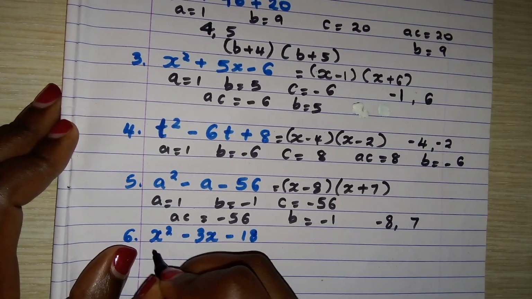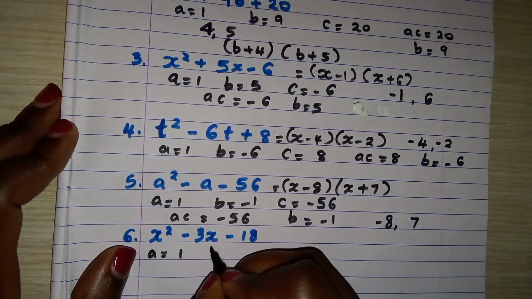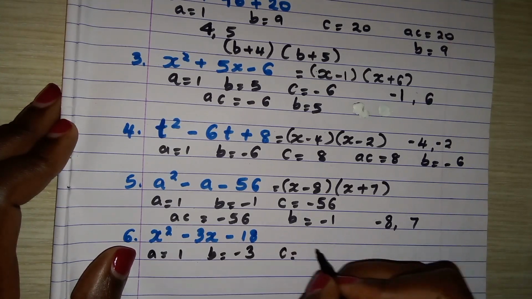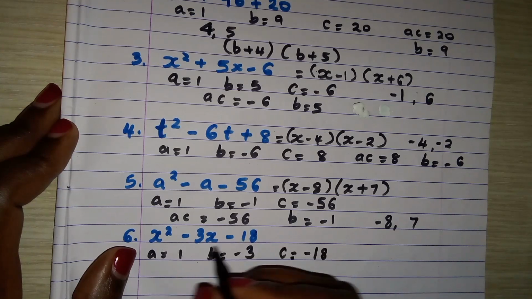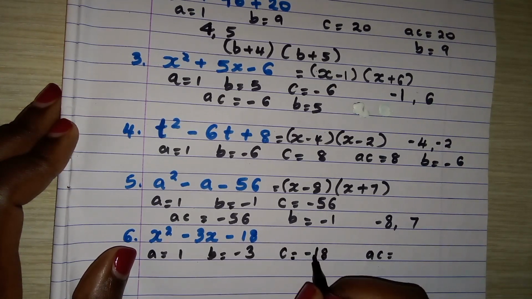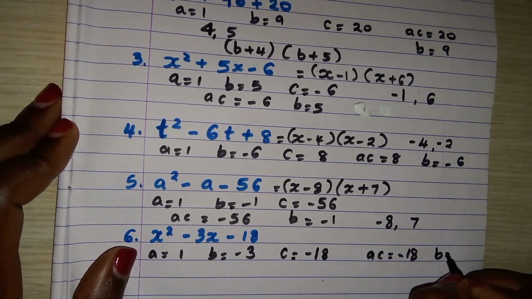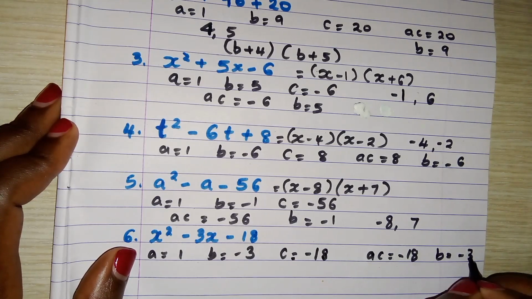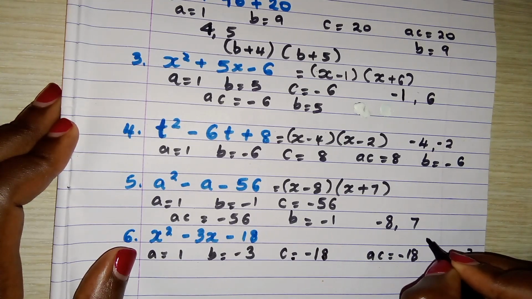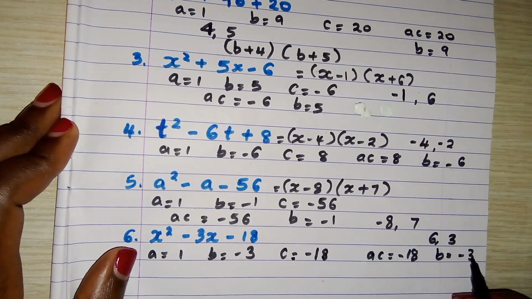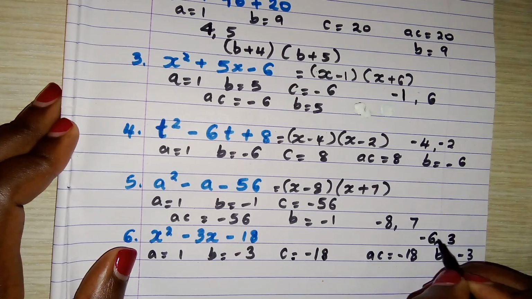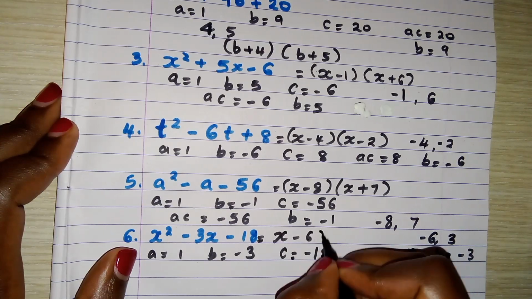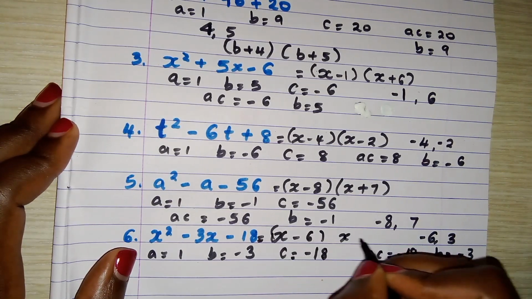Okay, number 6, A would be 1, the number attached to x squared. B is negative 3, the number attached to the x, and C is the constant, so the number is just negative 18. So AC would be 1 times negative 18, which is negative 18. B equals negative 3. So two factors of 18 that would give us a sum of negative 3: 6 and 3 would get 18, but to make it a negative 3 we'll have to make the big number negative. So the answer would be x minus 6 and x plus 3.